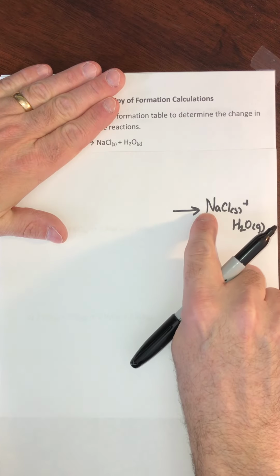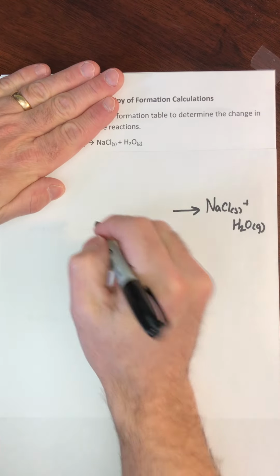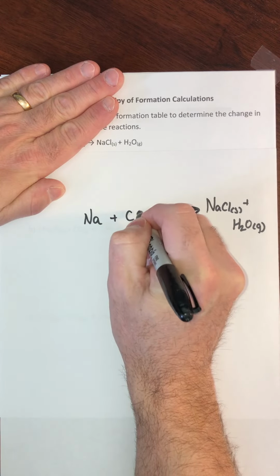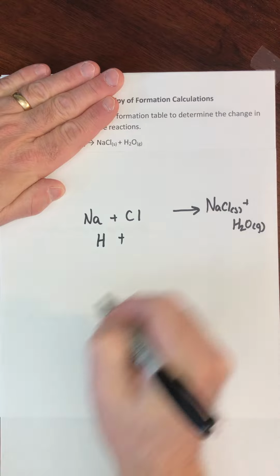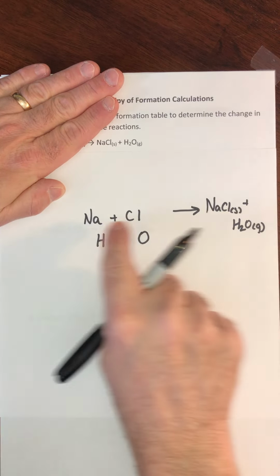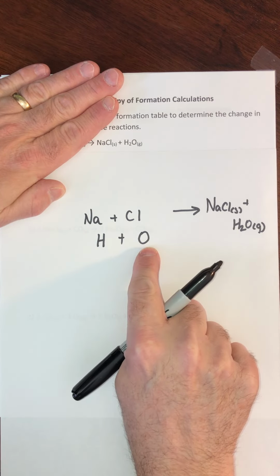Well, if you wanted to form sodium chloride and water, what do you need? I would need some sodium. I would need some chlorines. I would need some hydrogens. And I would need some oxygens. If you're going to make sodium chloride, you need sodiums and chlorines. If you're going to make water, you need hydrogens and oxygens.